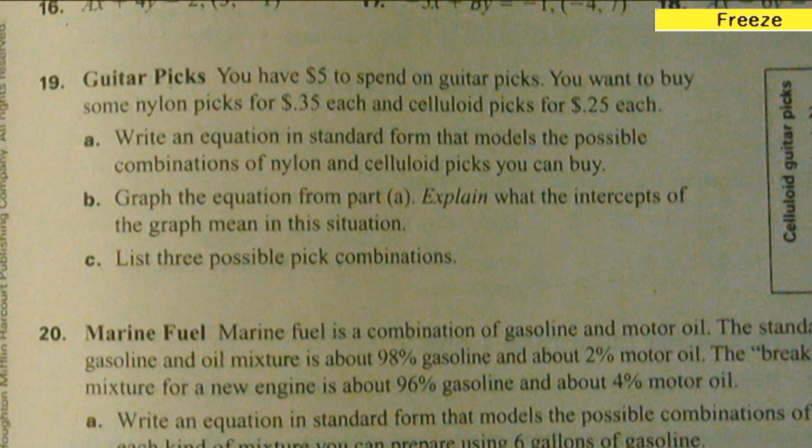You guys are working on math. You're working on math. That makes sense.